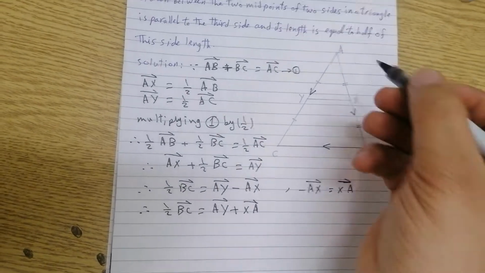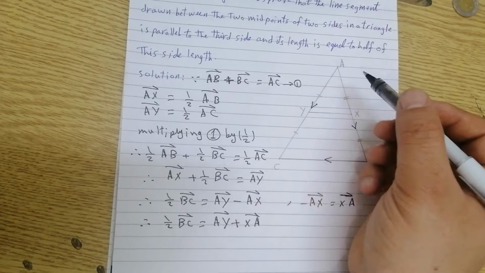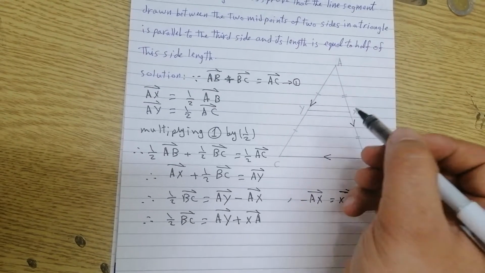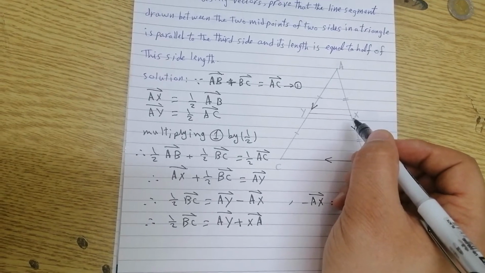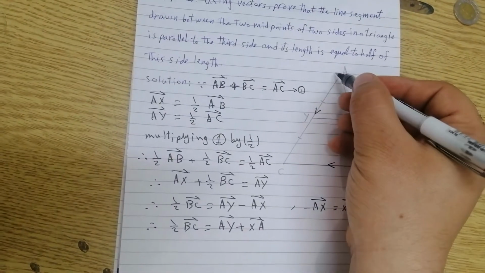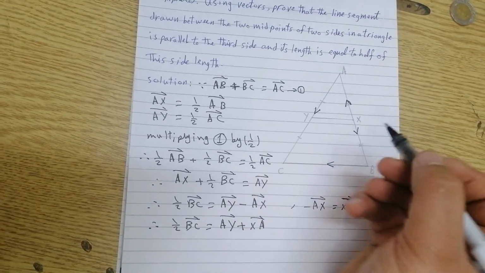Let's try it here in the figure. AY, that's the direction of it, plus XA vector, like that, XA vector plus AY vector. That means XY vector, like that.